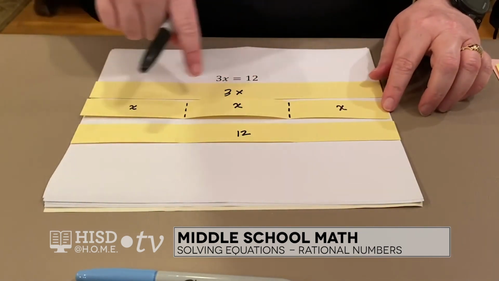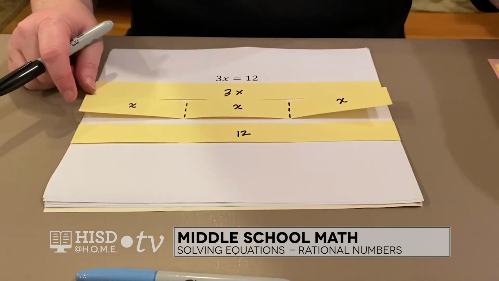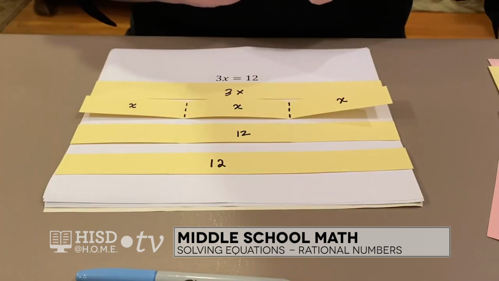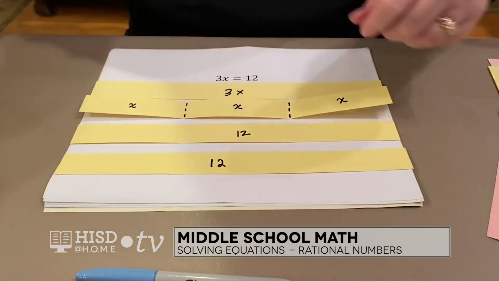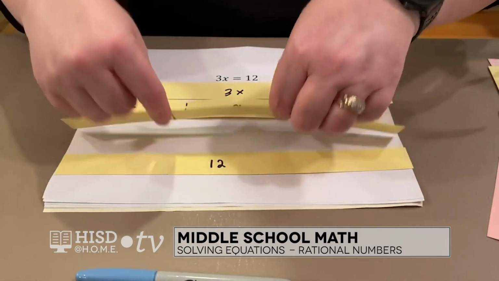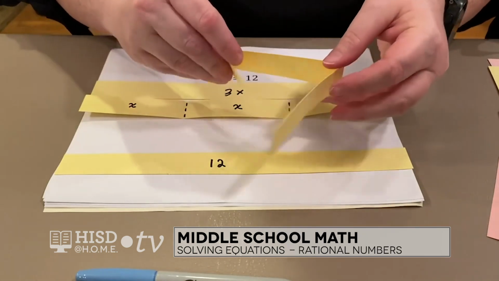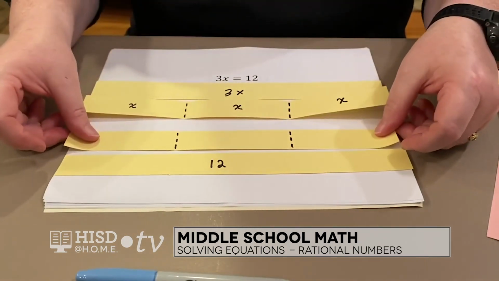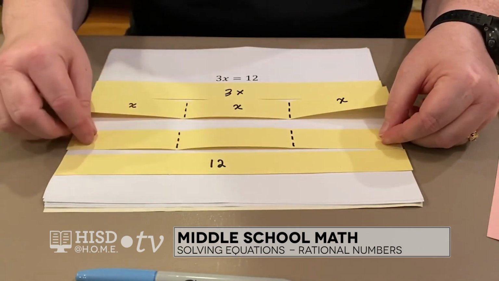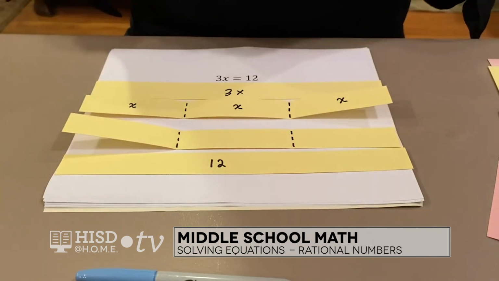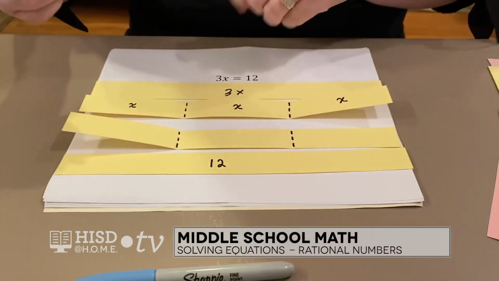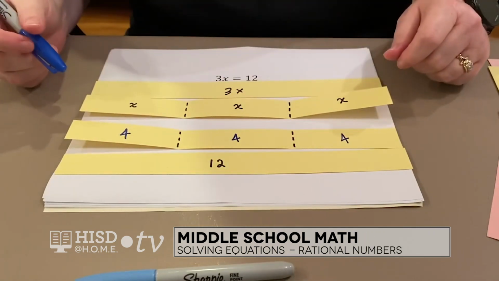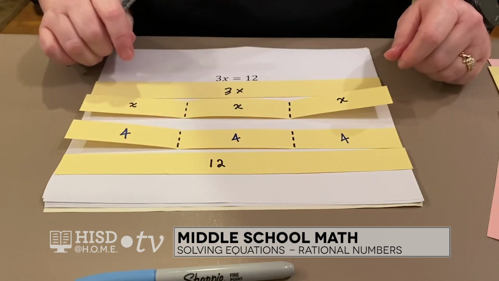Now, if I do that to the 3x, shouldn't I do that to the 12 also? So I have a full 12 units, and I need to divide it into 3 pieces, because that tells me I need 3 groups. So I take my 12 and I fold it up so that it makes 3 equal pieces. See all that? Fold up my 12 into 3 equal pieces. And if I have 12, do you know how much 12 divided into 3 equal pieces might be? That's right. It's 4 in each piece because 12 divided by 3 is 4. So if that's the case, how much does 1x equal? 1x equals 4.